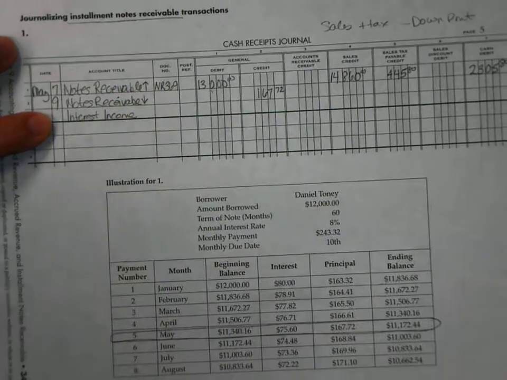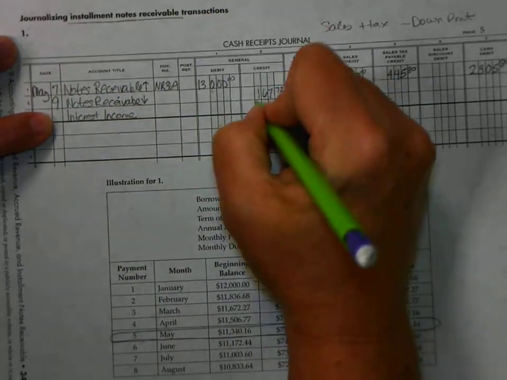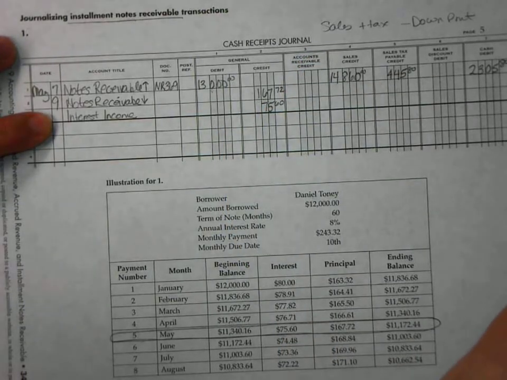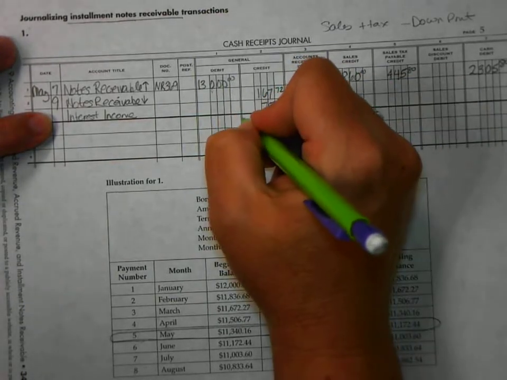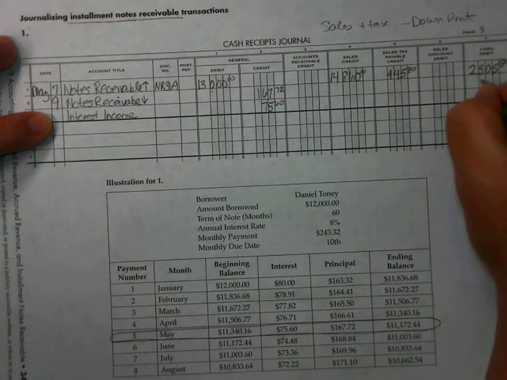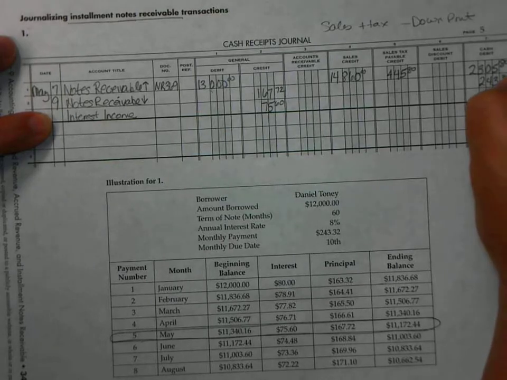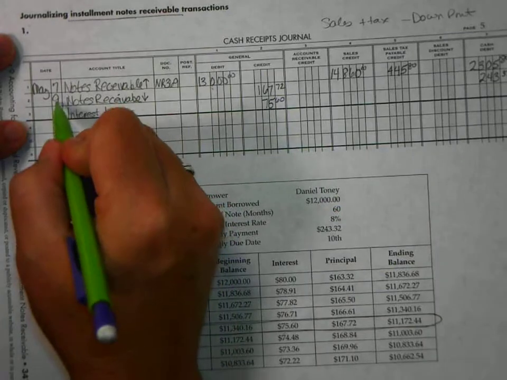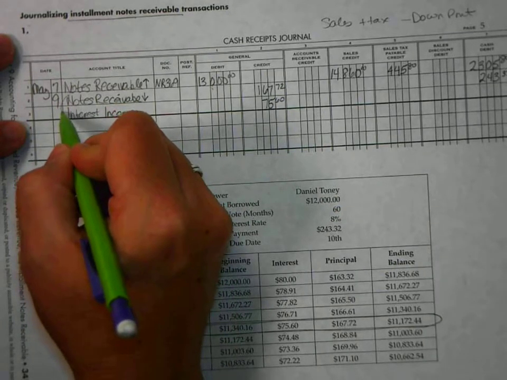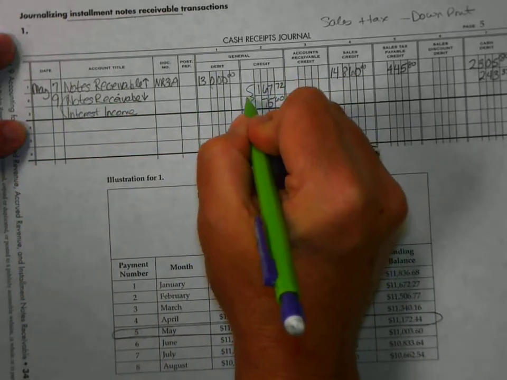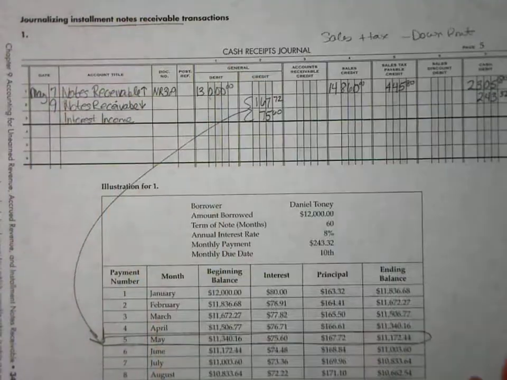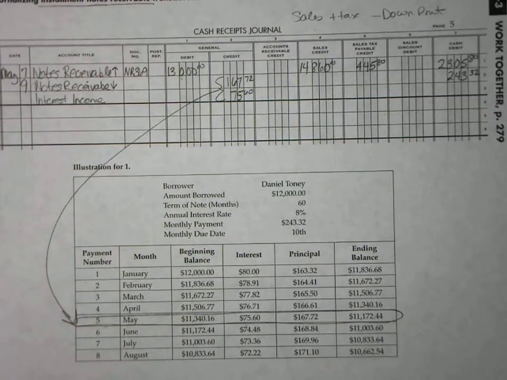So our interest income is 75.60. Those two added together, 243. So his total bill is 243.32. And this information came from right here.